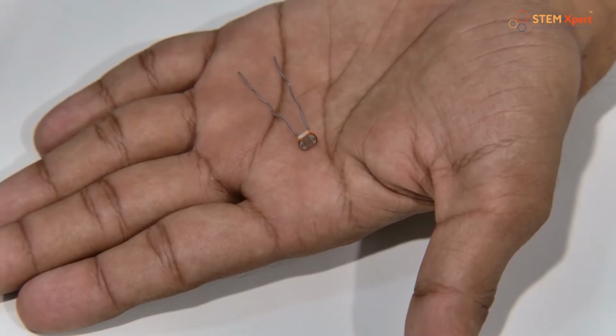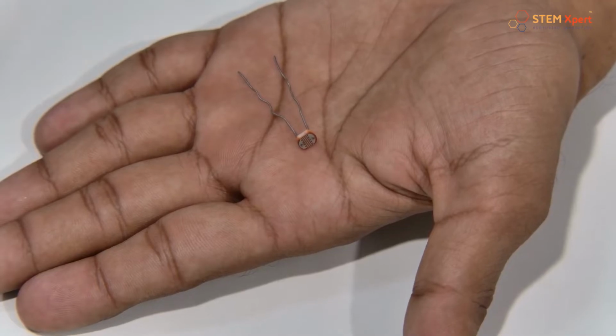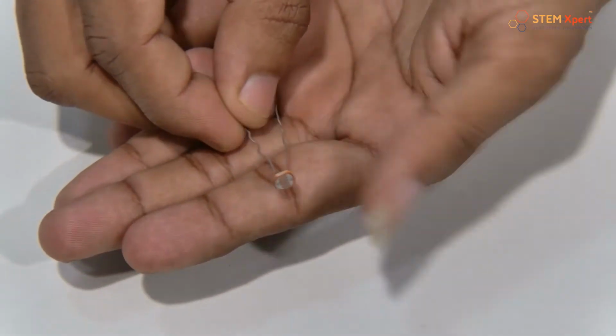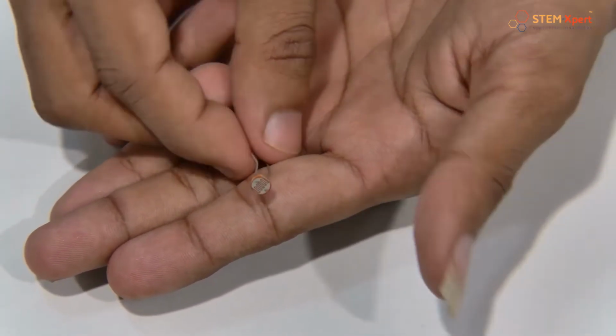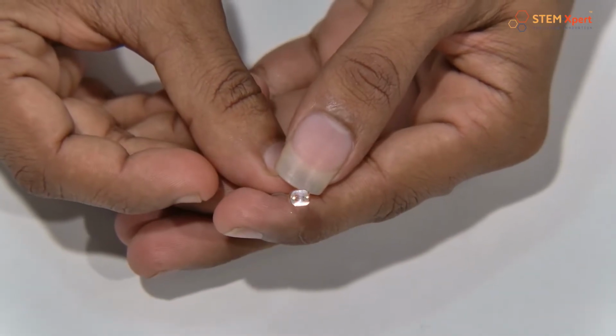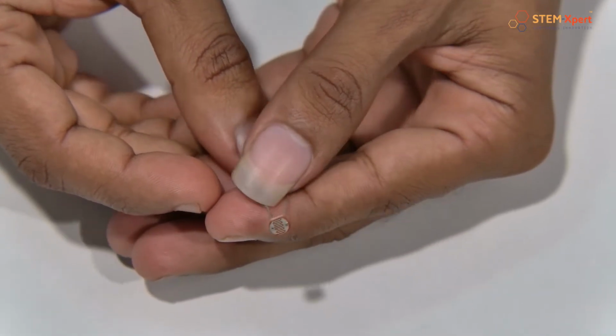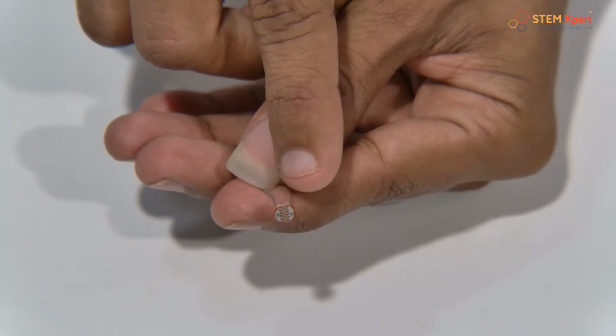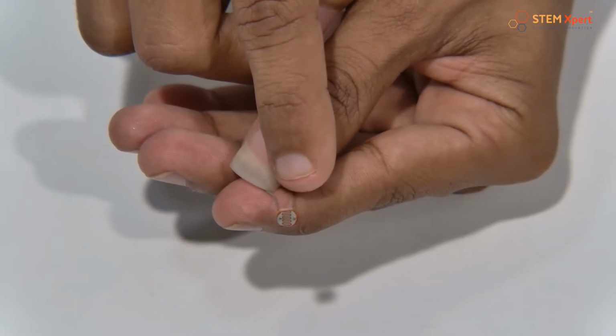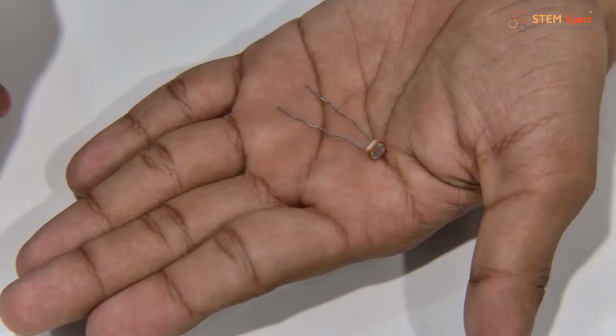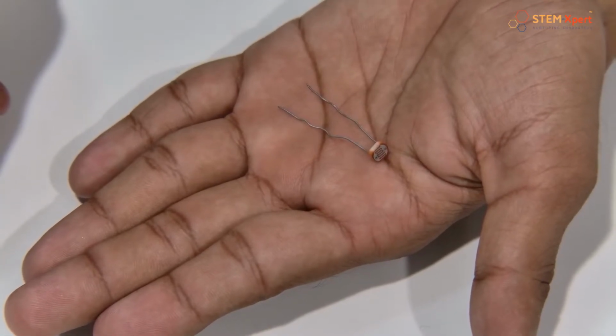We know that a resistor has two terminals but no polarity. Same here, LDR has two terminals but no polarity. Either we can connect the positive terminal or the negative terminal. When light falls on it, the resistance decreases. When there is no light, the resistance increases. I hope you have understood the concept of LDR.